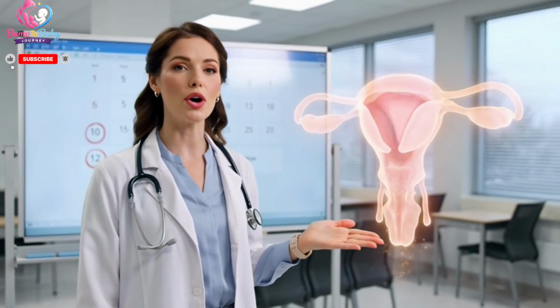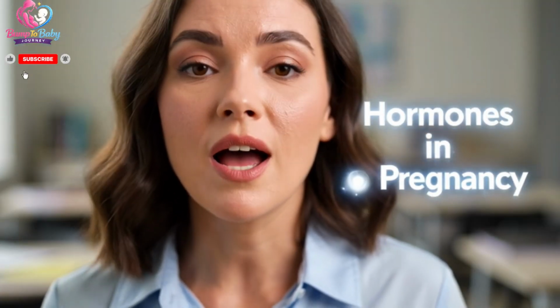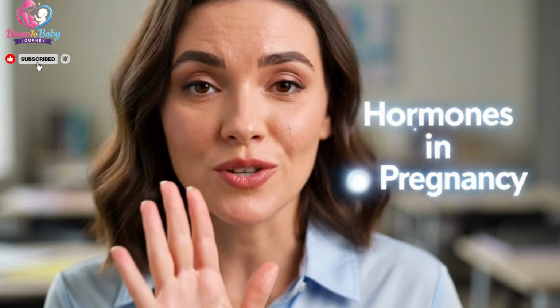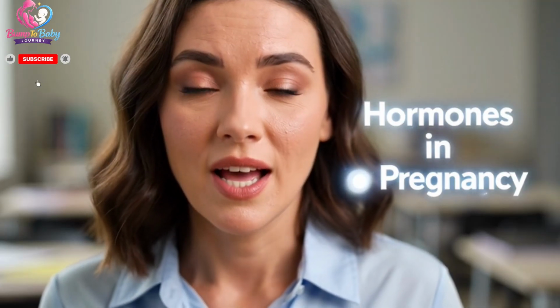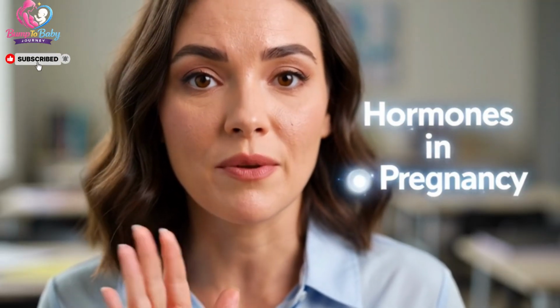Let's visualize this with a hologram of the reproductive system. Hormones in pregnancy play a vital role. They help prepare the body for the baby, regulate growth, and maintain the pregnancy. They work together to support both mother and baby.